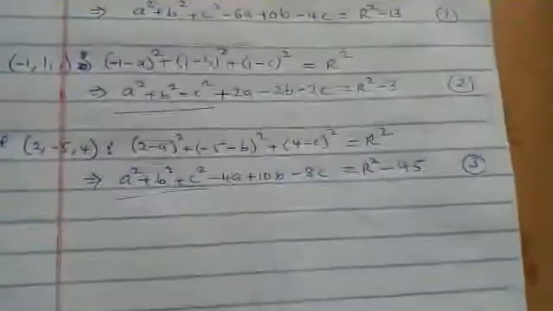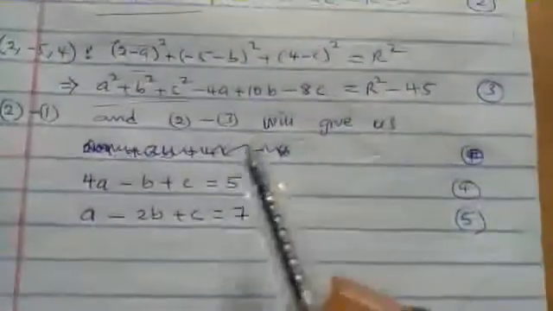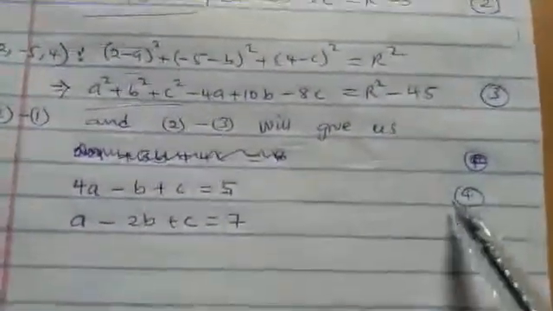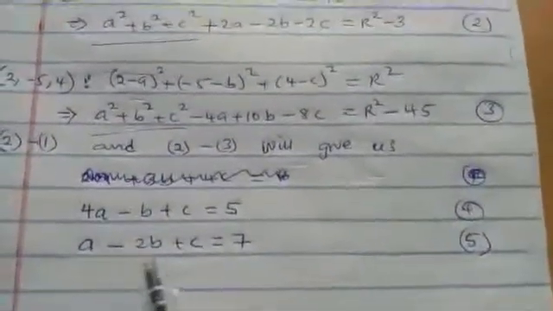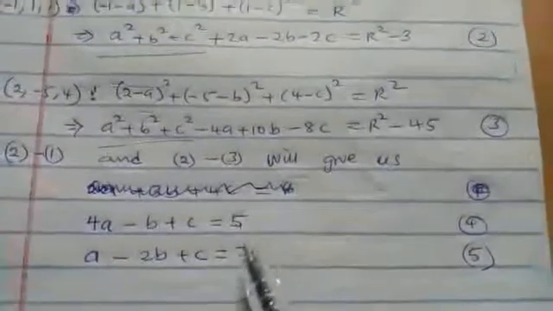So it will eliminate all this A squared, B squared, C squared. When we do so, we are going to have the following. So we have this and we have named them 4 and 5. But here now we have 3 variables with 2 equations. So we need to formulate one more equation.